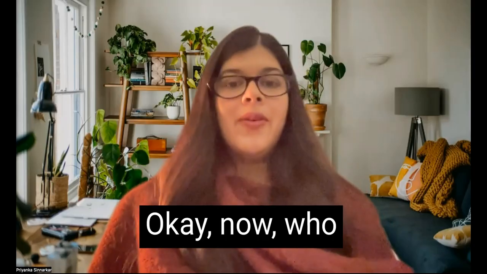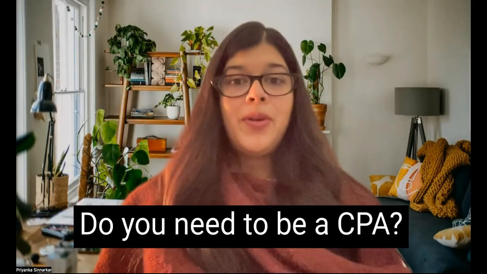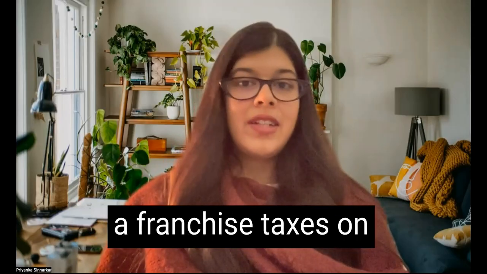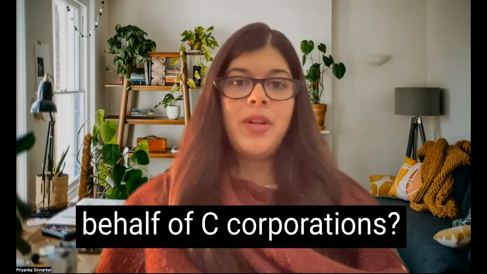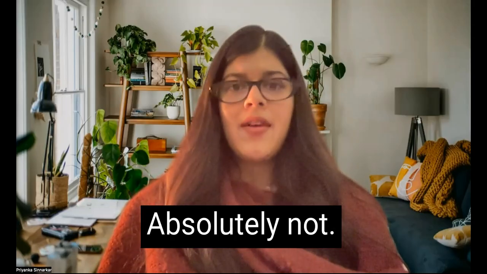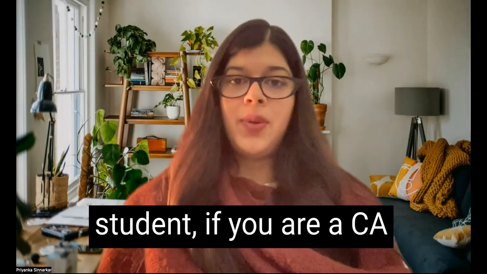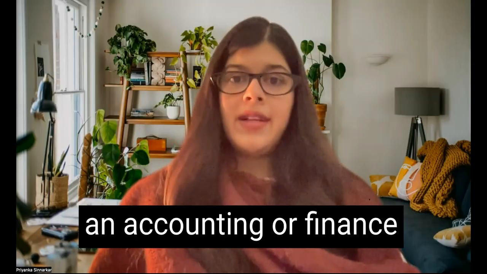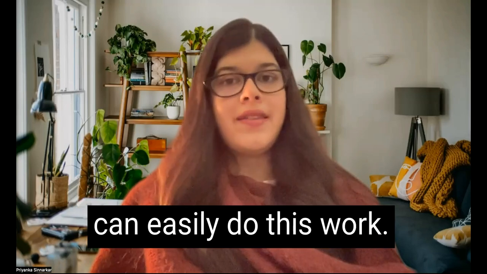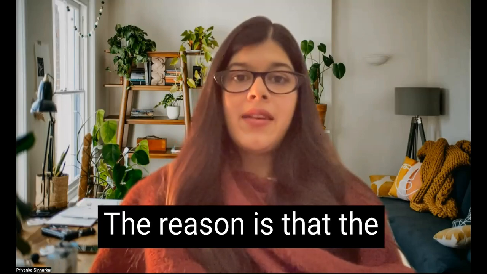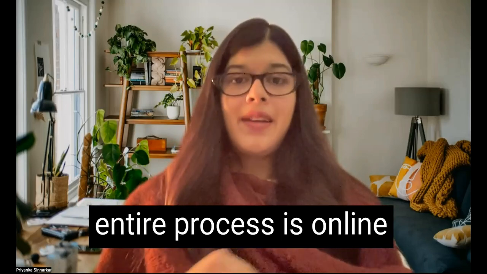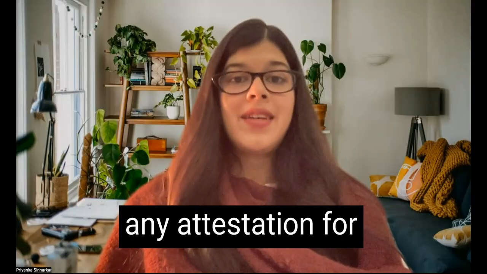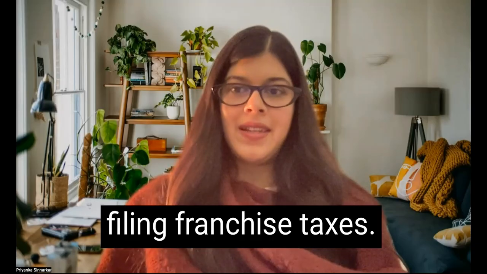Okay. Now, who can do this work? Do you need to be a CPA? Do you need to be an enrolled agent to file franchise taxes on behalf of C corporations? Absolutely not. If you are a commerce student, if you are a CA in India, any person from an accounting or finance background in India can easily do this work. The reason is that the entire process is online and you do not require any attestation for filing franchise taxes.